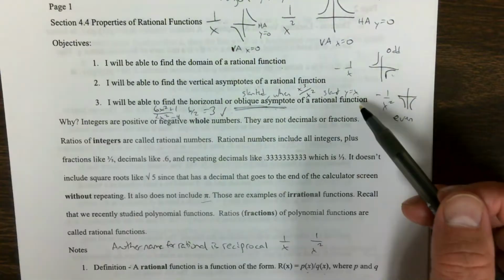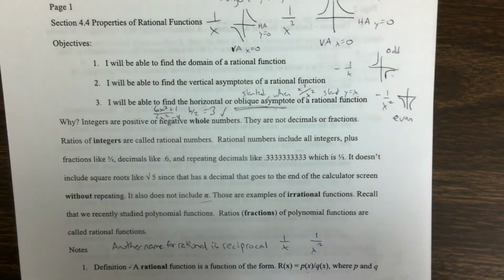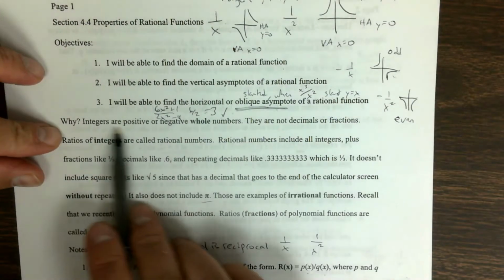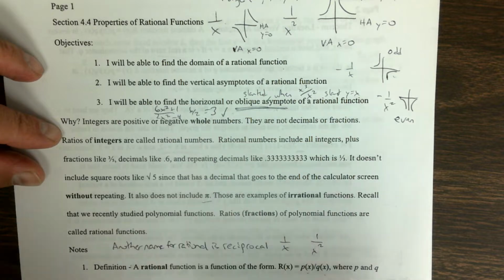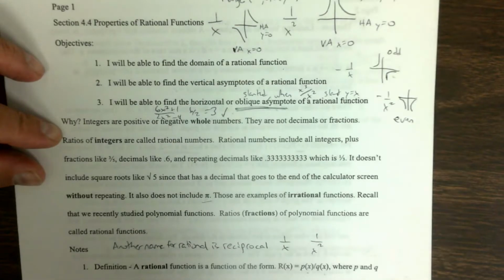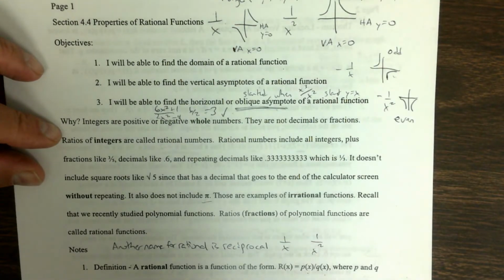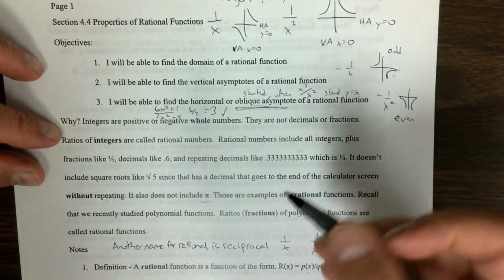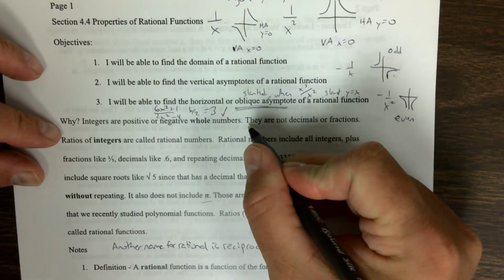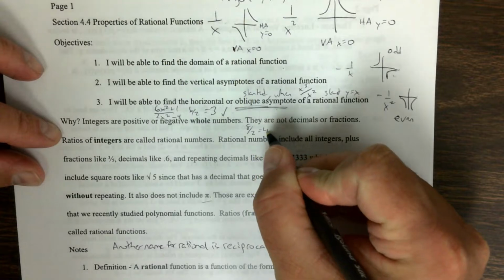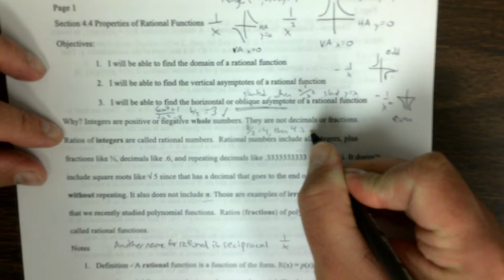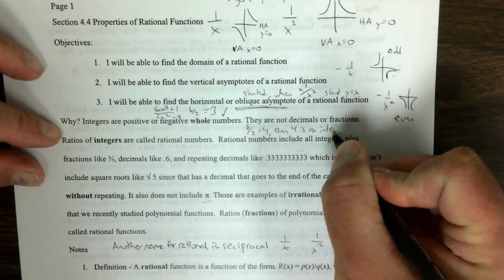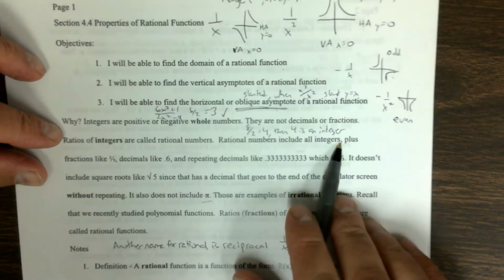Okay, so again, why we're studying this is that integers are positive or negative whole numbers. Like you have to think of them as not just a fraction or a decimal. The only time it'd be a fraction is if you did like 8 over 2, which really is 4. Then 4 is an integer. But normally fractions are not integers.